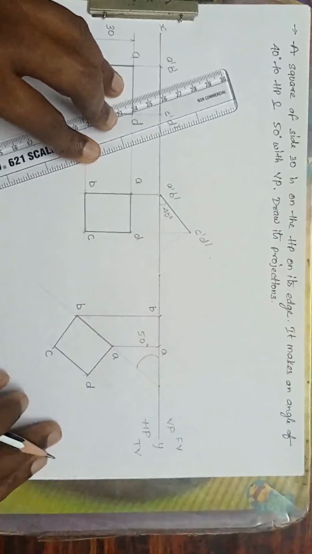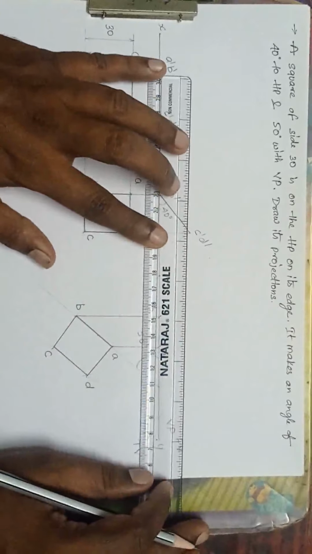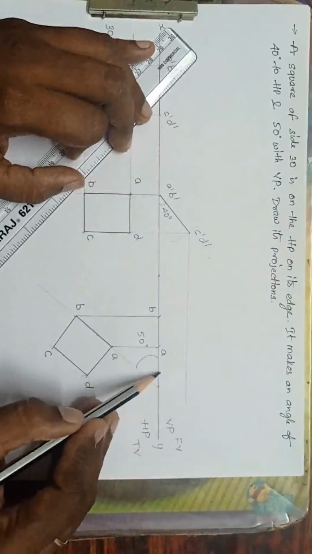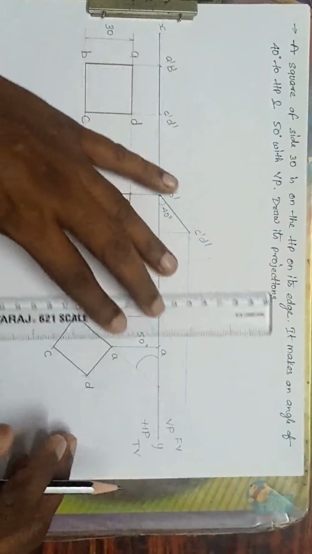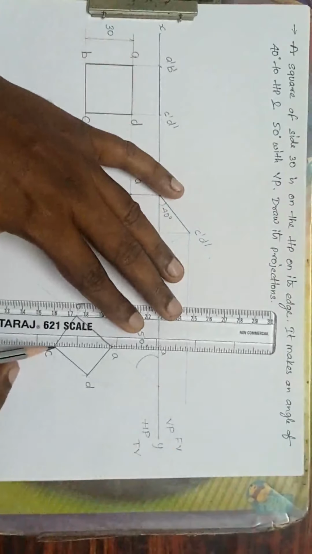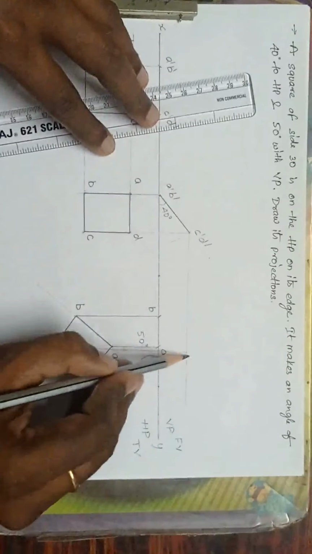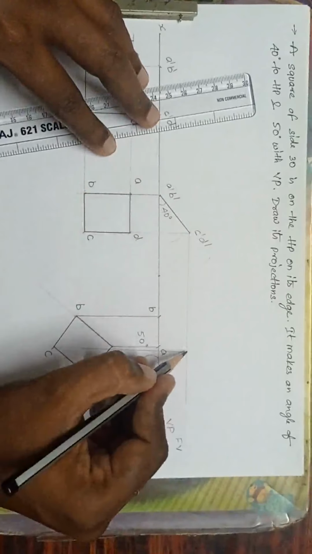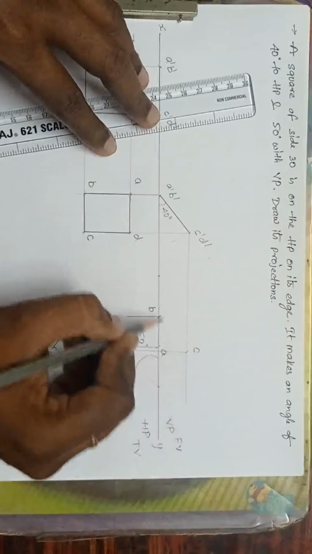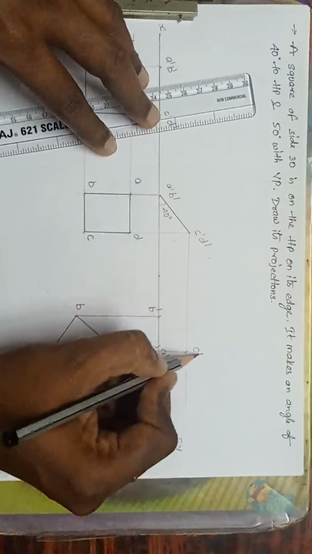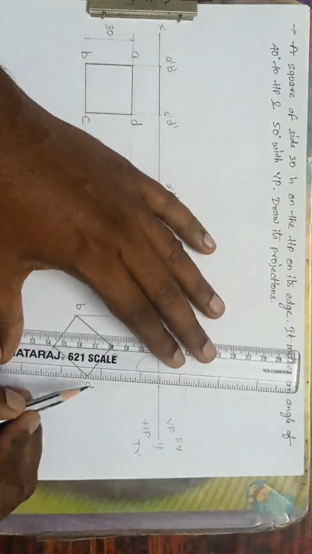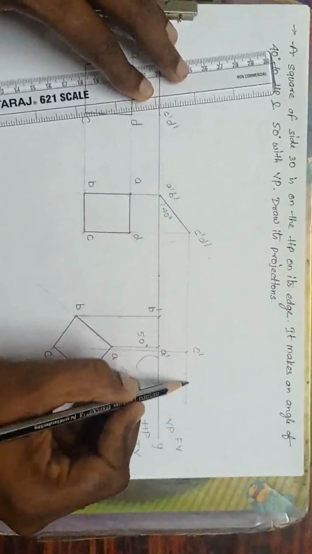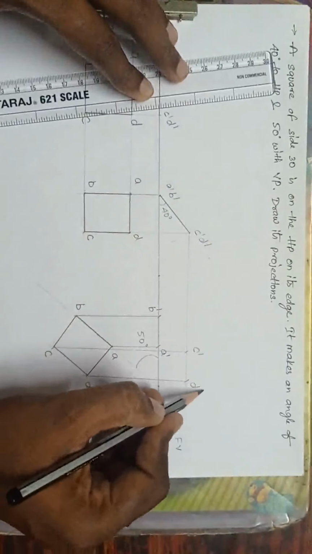Okay, this is B. Now where is C and D? So from here C and D, I'll draw the horizontal line such that this line is exactly parallel to XY. Done. Now from C, drop the perpendicular line. See, this is C and this is C dash. From here perpendicular, from here horizontal. So this is the meeting point. So this is A dash, this is B dash, this is C dash, because it is in the front view. Now from D it is perpendicular line, from D dash it is horizontal line. So this is the meeting point, this is D dash.